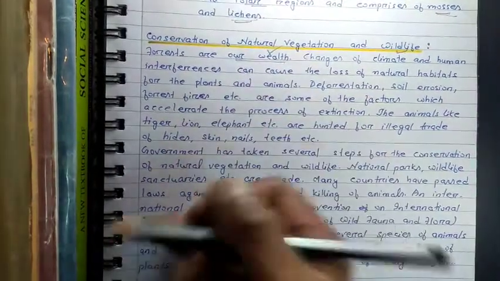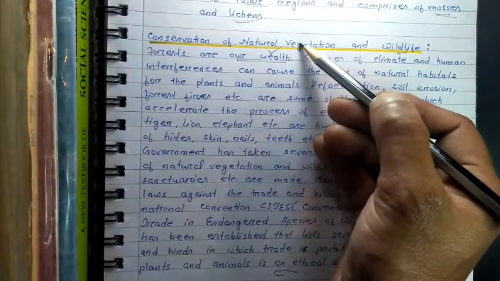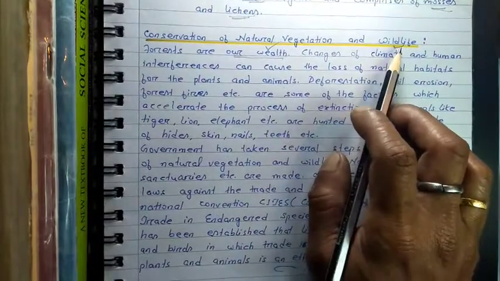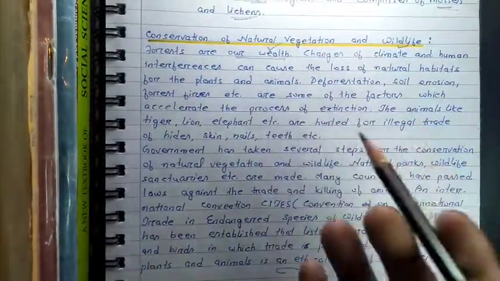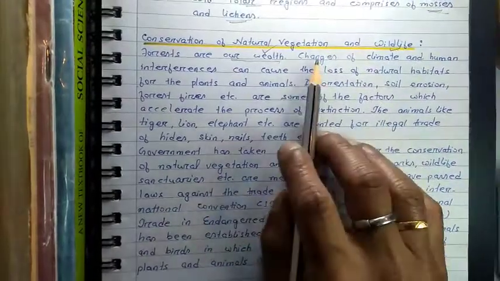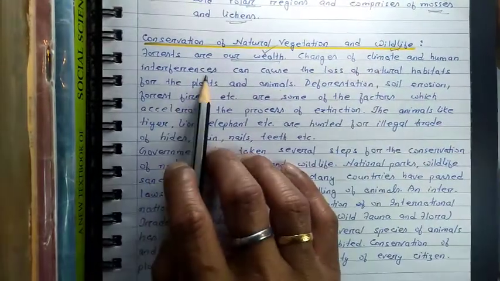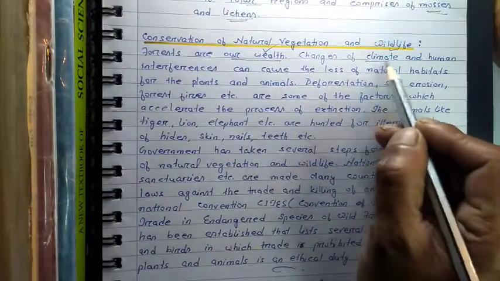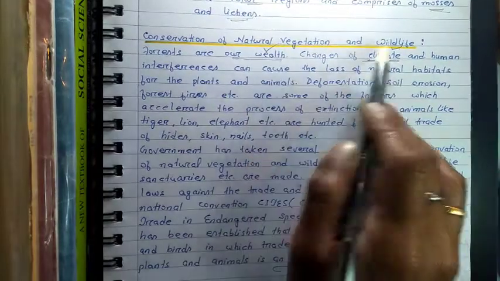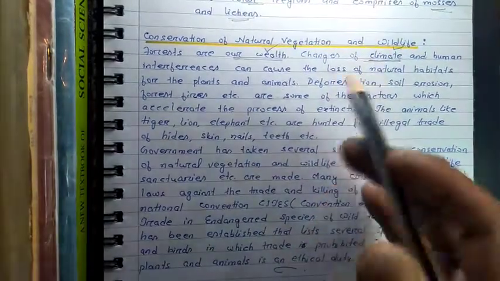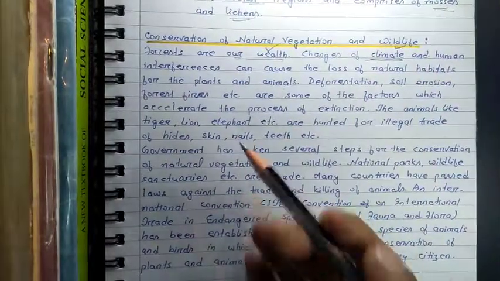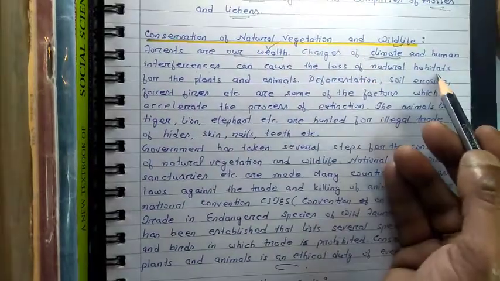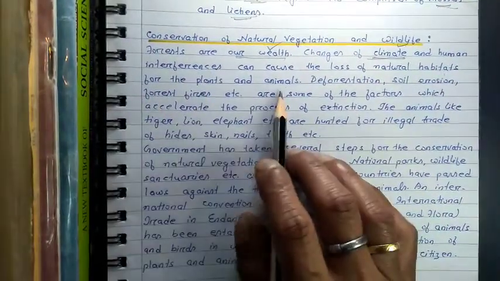From natural vegetation we get different things like oil, food, medicines, and timber, and from wildlife we get different types of food, skin, meat, and milk. Changes of climate and human interferences can cause the loss of natural habitats for plants and animals. Climate is one very major factor which affects natural vegetation and wildlife. And climate is not static, it changes over time, and because of these changes and also because of human interferences, we cause the loss of natural habitat for both the plants as well as the animals.